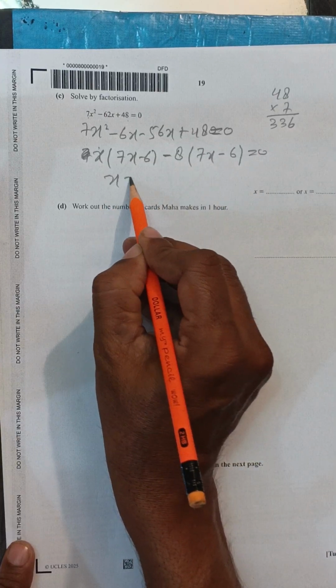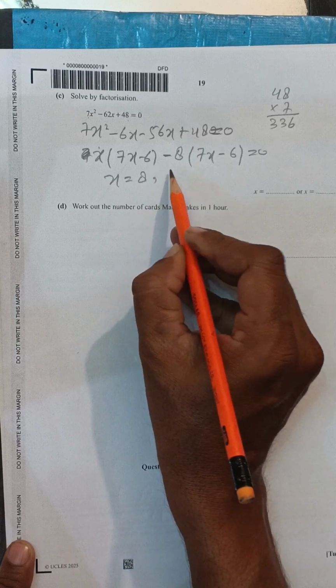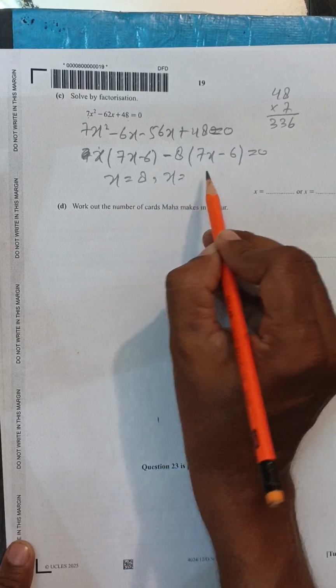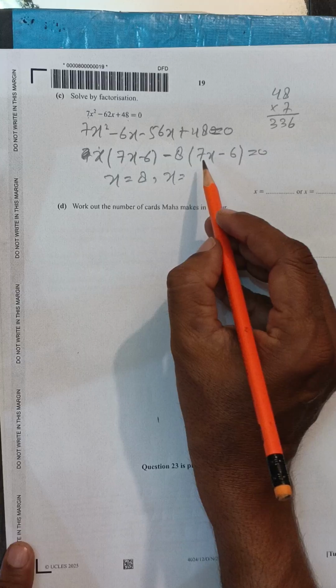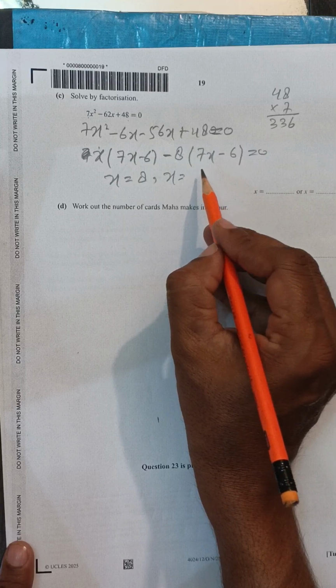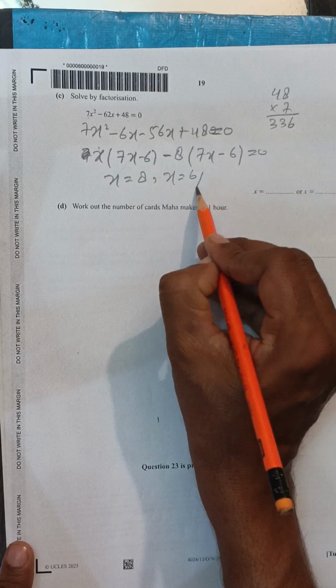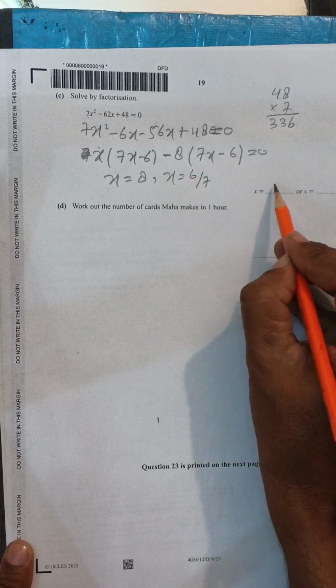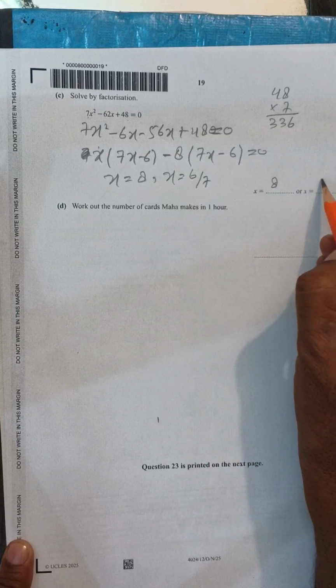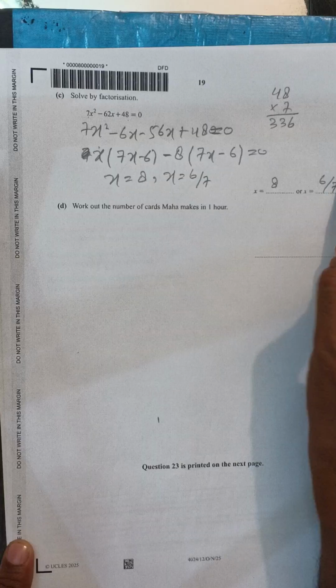So finally x equals 8 and x equals 6 over 7. Okay, so you will have the answers 8 and 6 over 7.